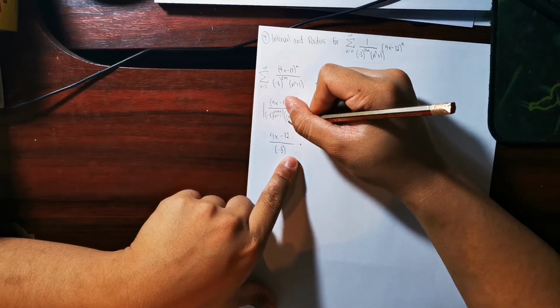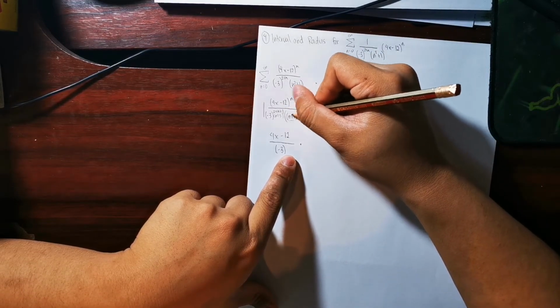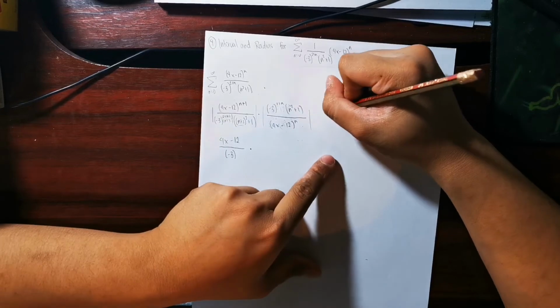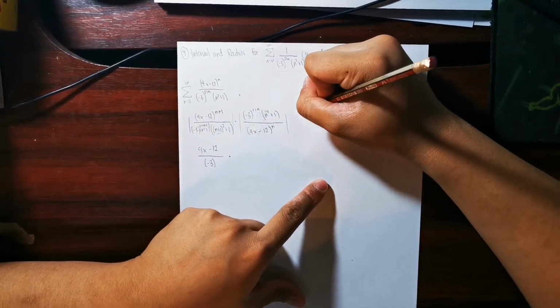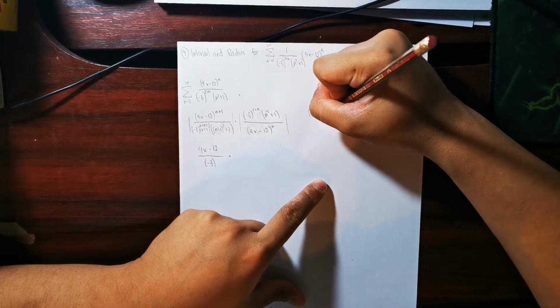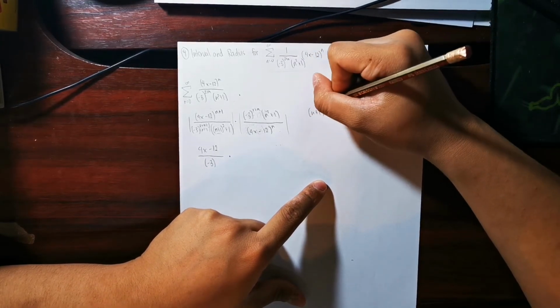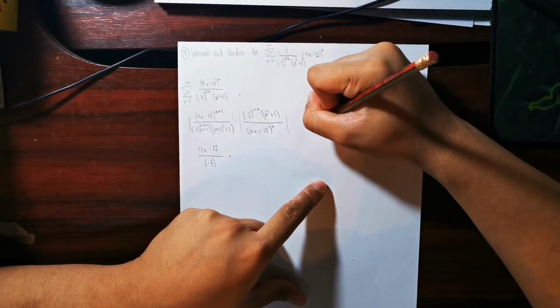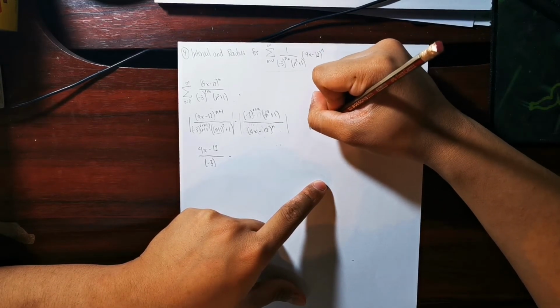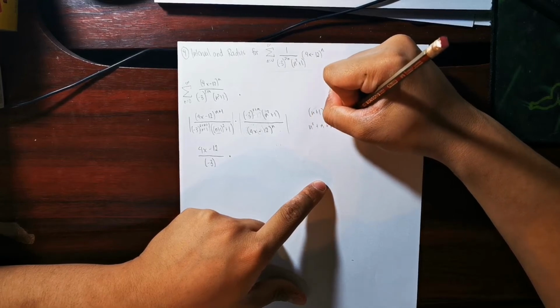So here we just have to simplify this value. We have to expand it. So we have n plus 1 times n plus 1, inner and outer terms: n squared plus n plus n plus 1.